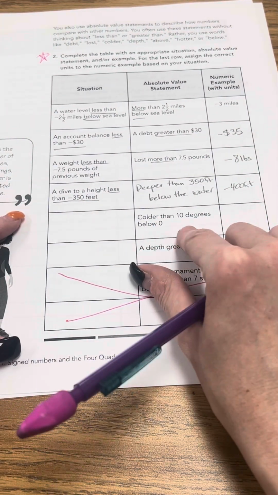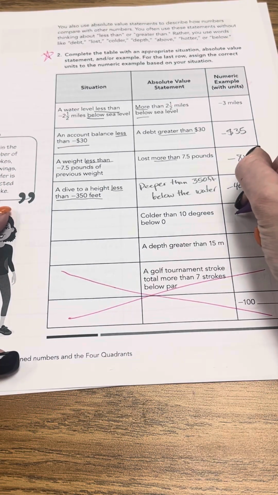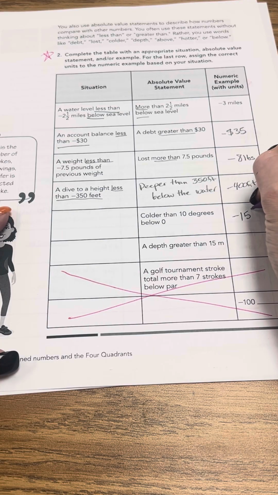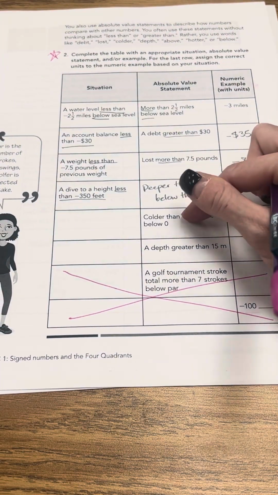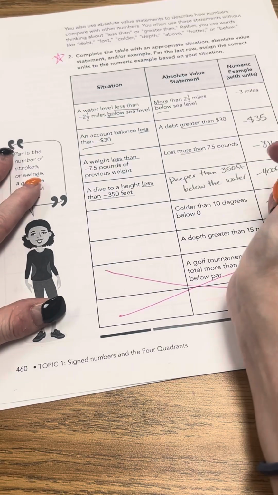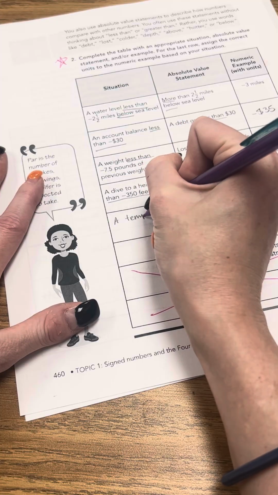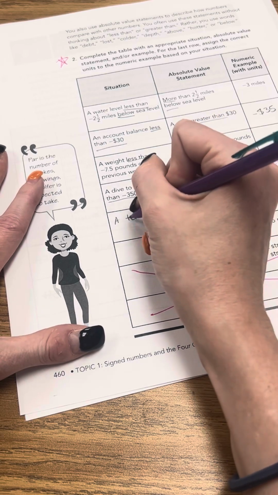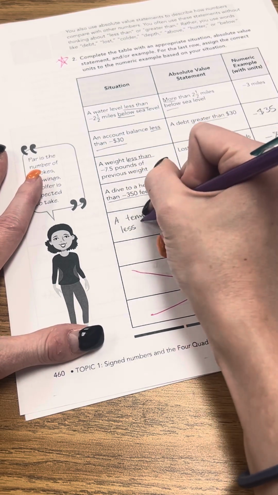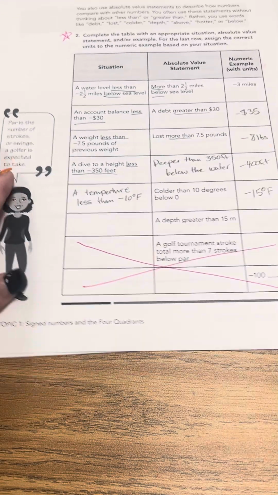Colder than 10 degrees below, okay? Colder than 10 degrees below. Since it's colder than 10 degrees below, then I'm going to do negative 15 degrees Fahrenheit. And again, this can be any number that is more to the left on the number line than negative 10, okay? We could say this could be a temperature less than negative 10 degrees Fahrenheit, okay?